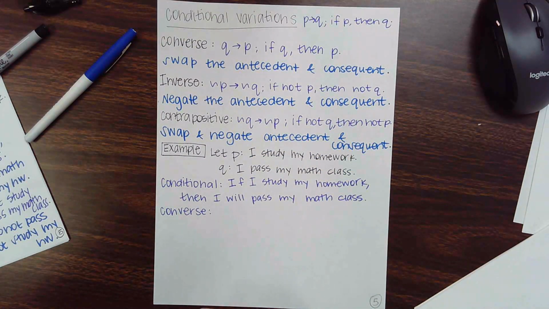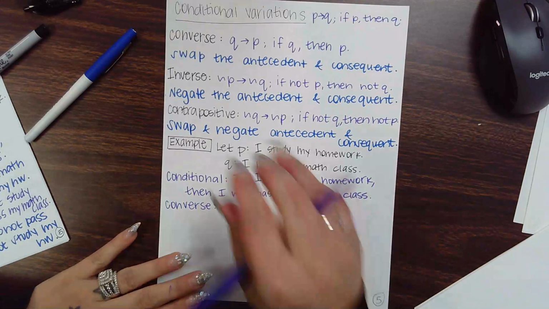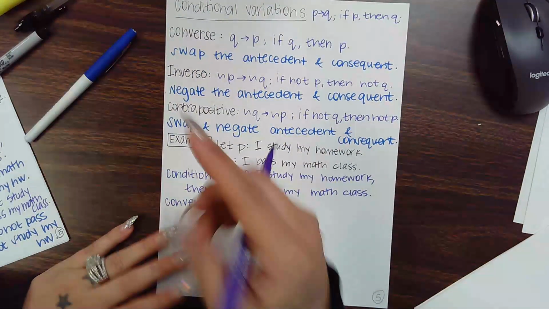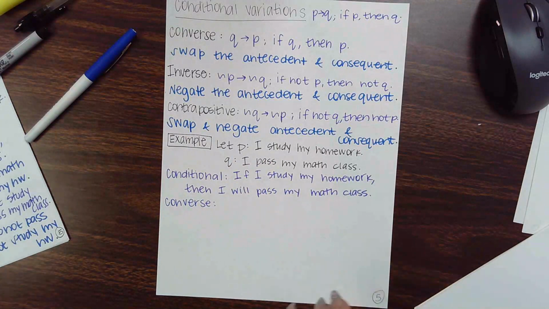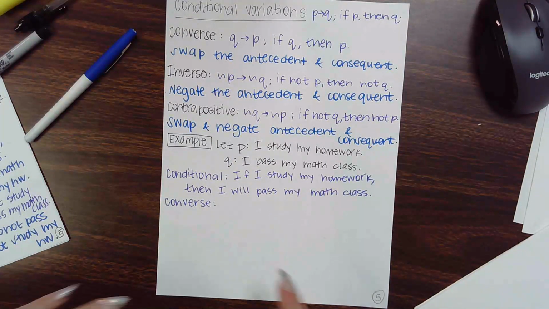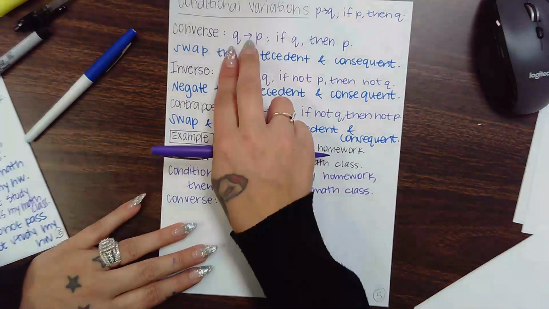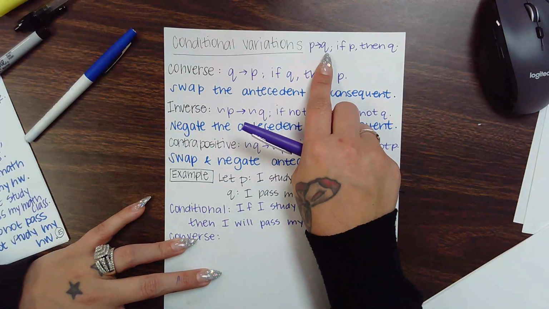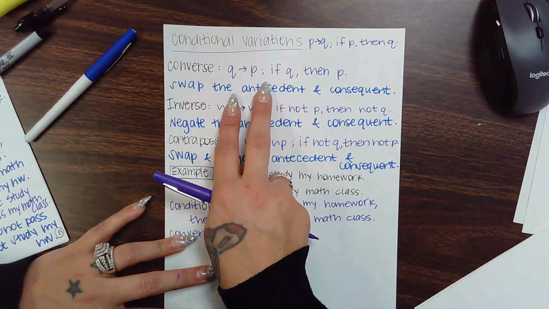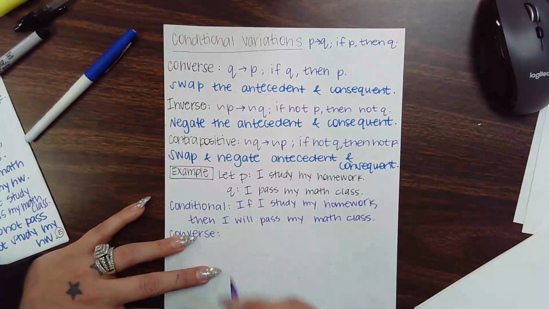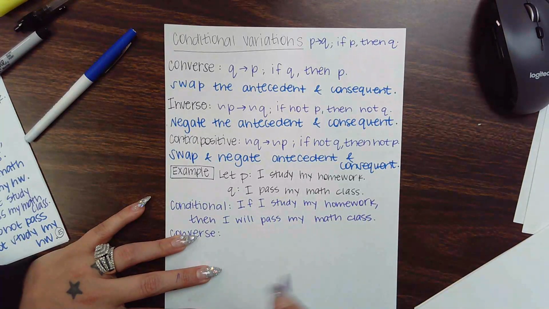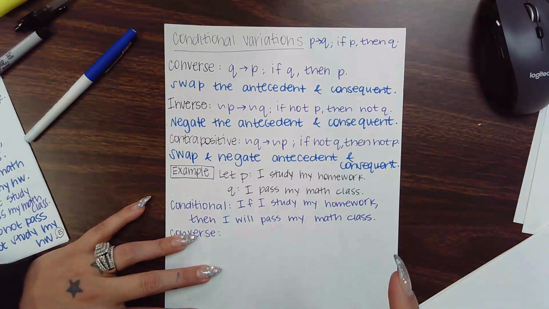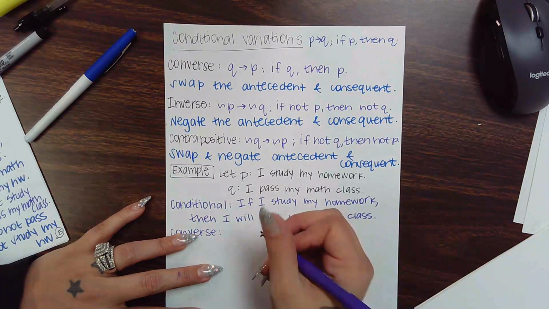Converse is shoes. If me and my friend were the same size, we could swap shoes. That's the only way it's made sense to me, because sometimes with swap the antecedent and the consequent, I'm going to be like, hold on, what are those words? But that's what it's saying. It literally takes my shoes and my friend's shoes and we swap them. So that would be, if I pass my math class, then I will study my homework. Logically, that doesn't even make any sense, but we can go ahead and write that.